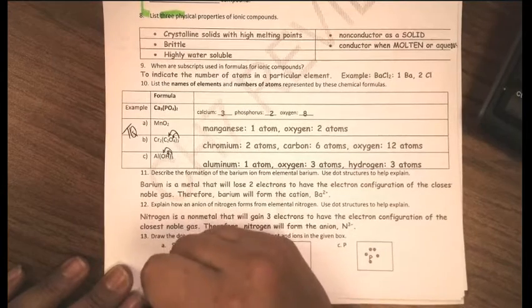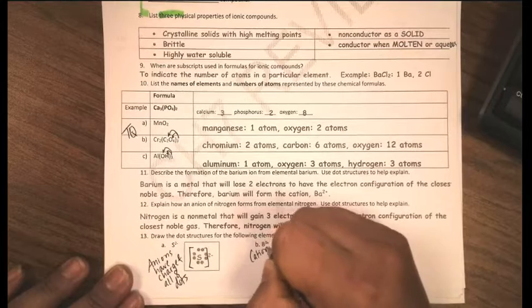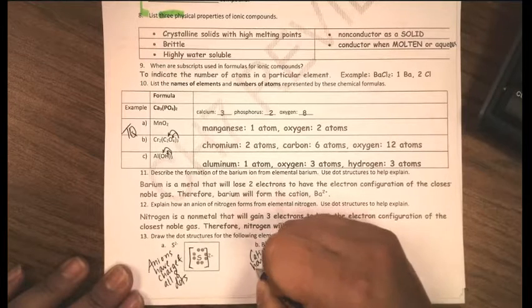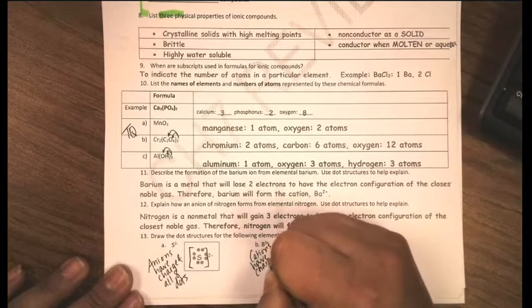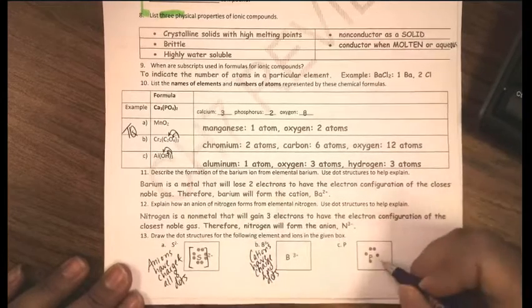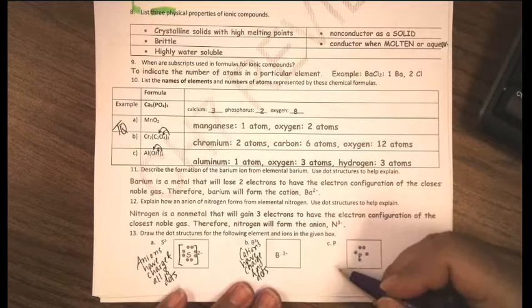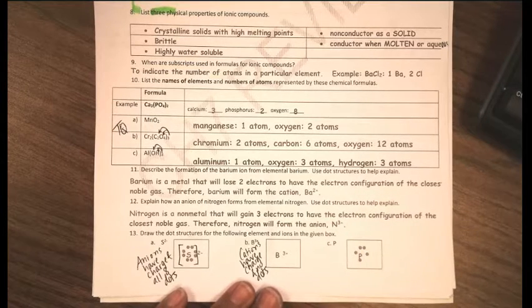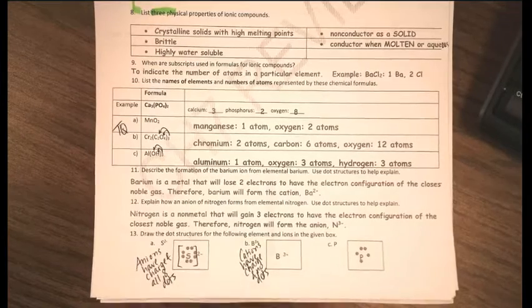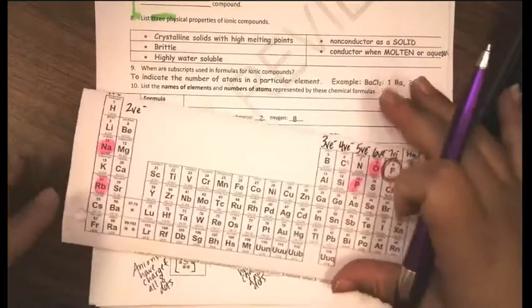and all 8 dots. Cations have a charge and no dots. And then remember, when it comes to the neutral atoms, all you have to do is look at the periodic table. And when you're on the periodic table, you look at how many valence electrons there are. So here's phosphorus, 5. And then you draw the 5 dots.